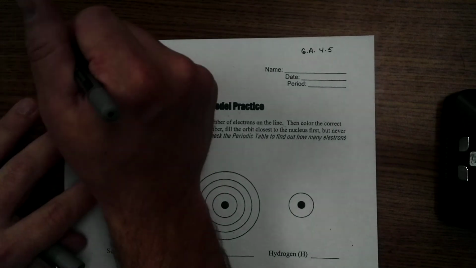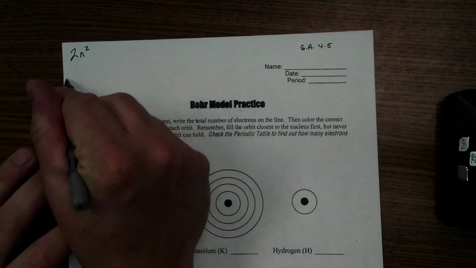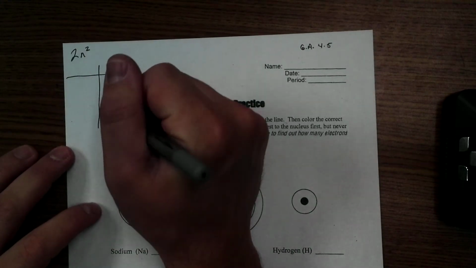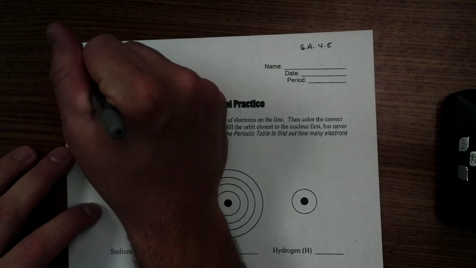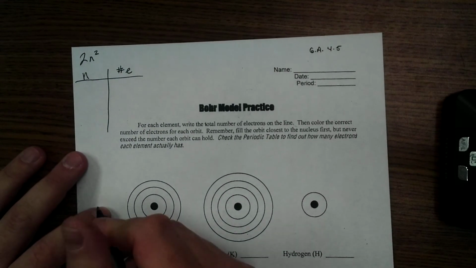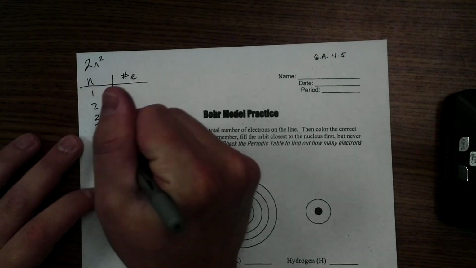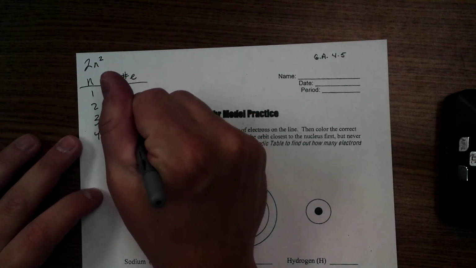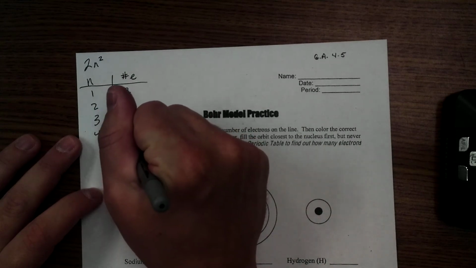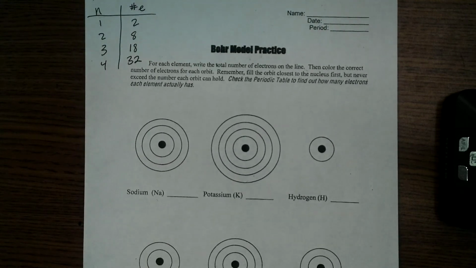My suggestion is that you write the formula 2n squared at the top, that you also have your T-chart handy, and that you have the number of energy levels and the number of electrons, right? And you have 1, 2, 3, 4, and 2, 8, 18, 32. All right, just so you get into practice of keeping these there.